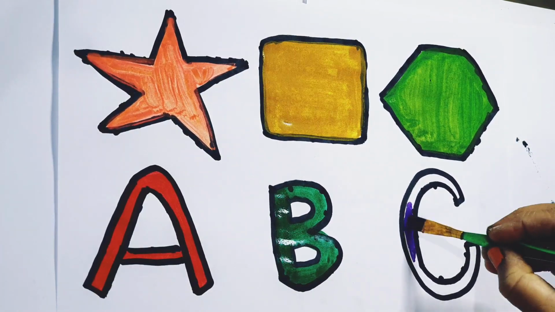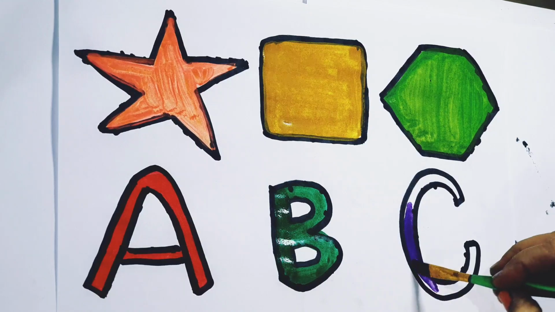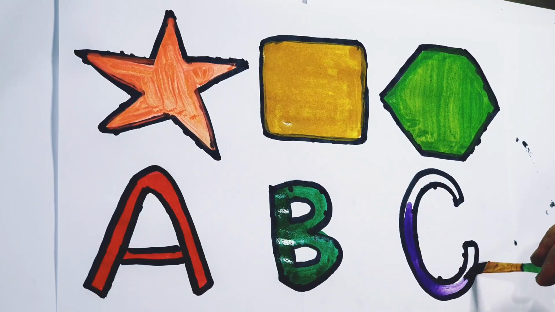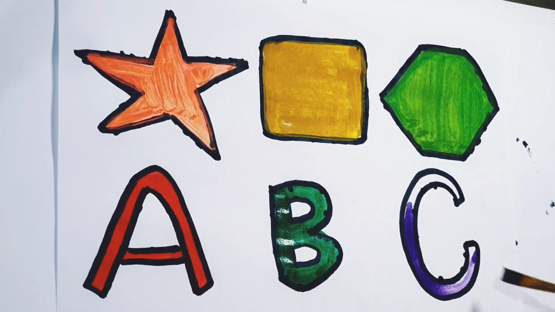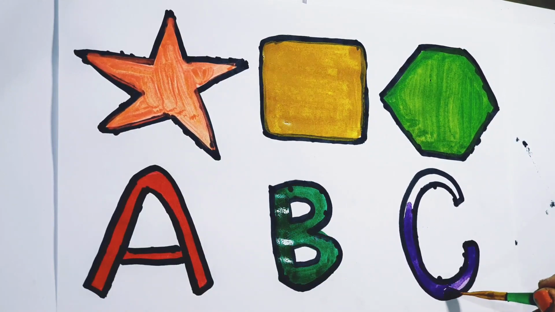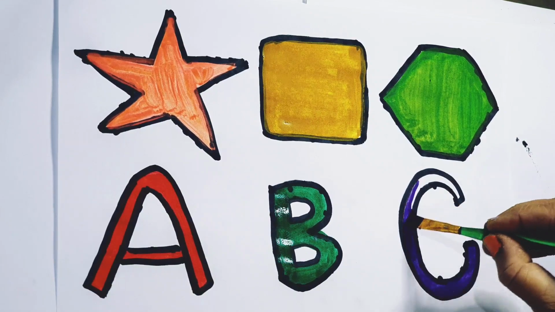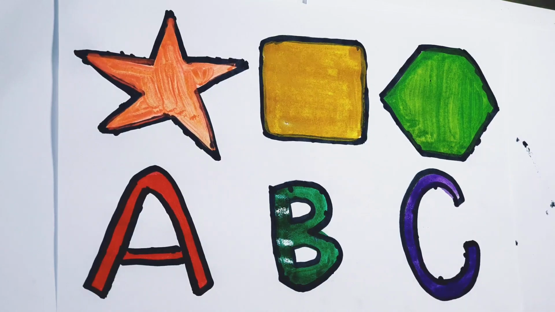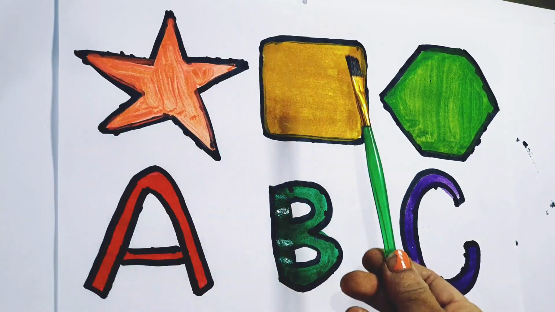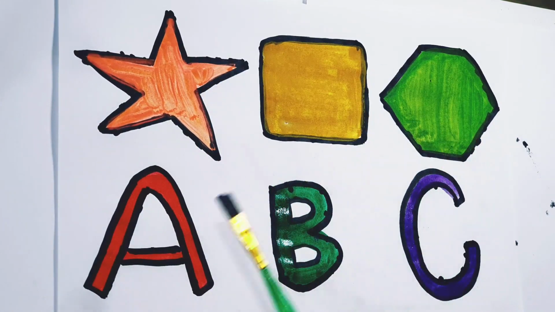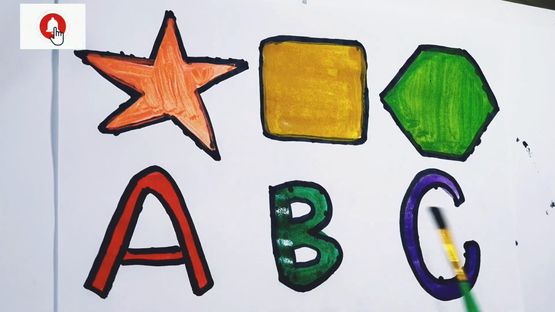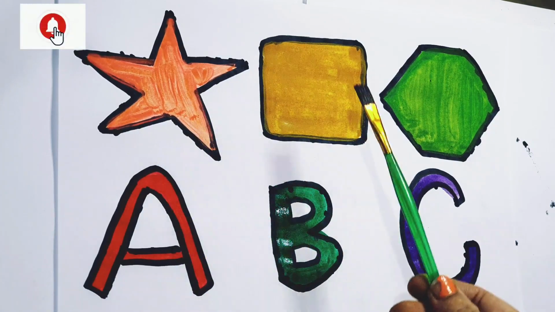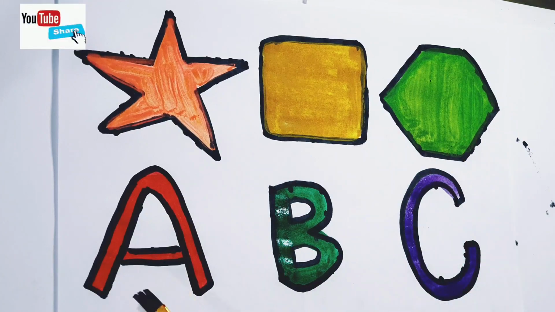C for candy, C for candy. Pink color, yellow color, light green color, red color, dark green color, purple color. Star, square, hexagon. A for apple, B for butterfly, C for candy.